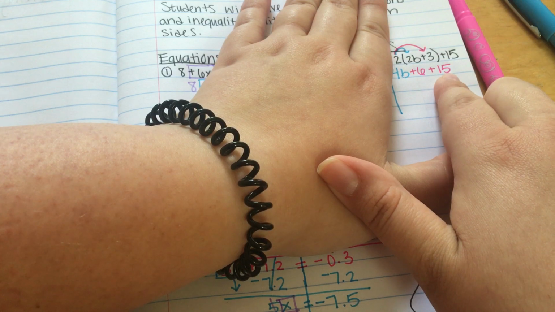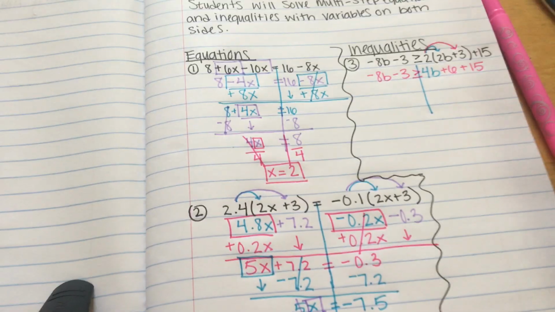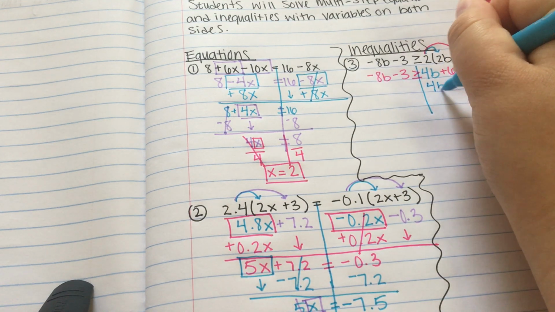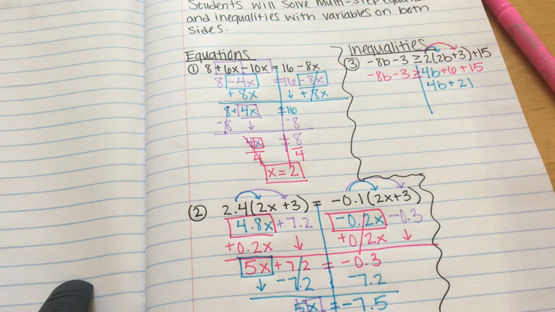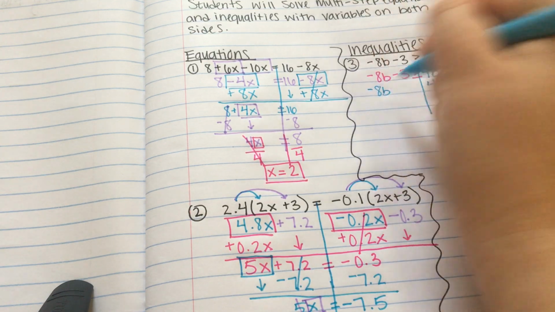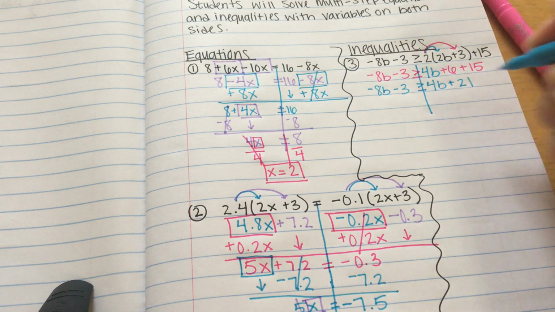I can add 6 plus 15 together. So 6 plus 15, I'm going to bring down 4b, 6 plus 15 is going to give me 21. And then I'll bring this stuff down again over here. Negative 8b minus 3 is greater than or equal to 4b plus 21.